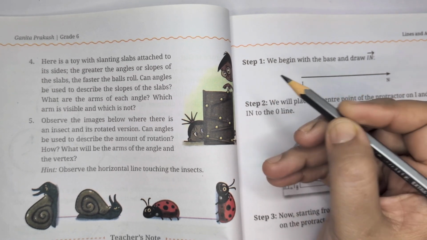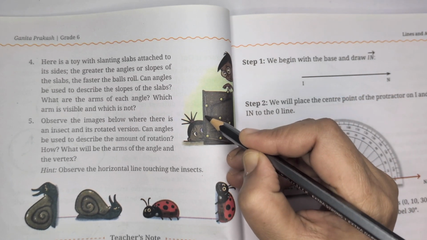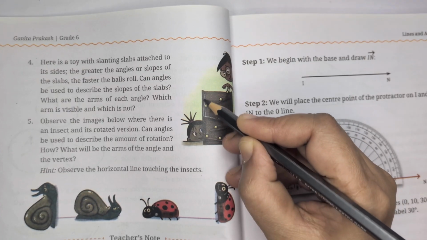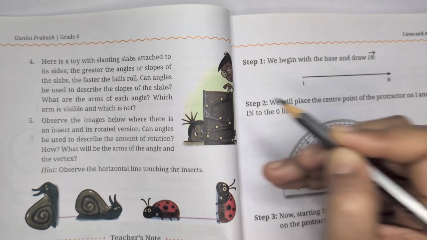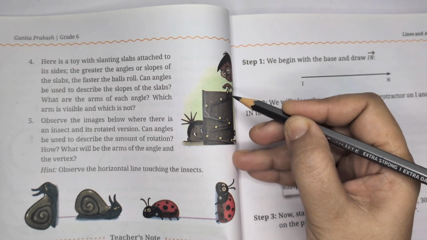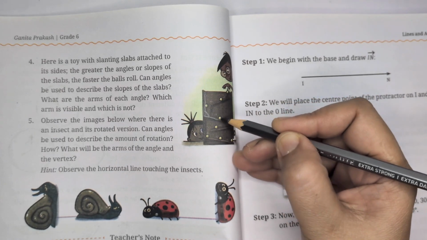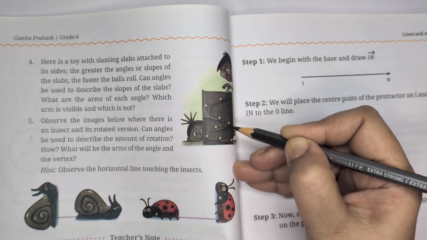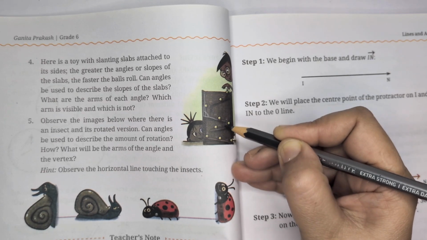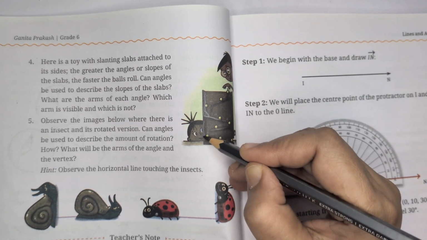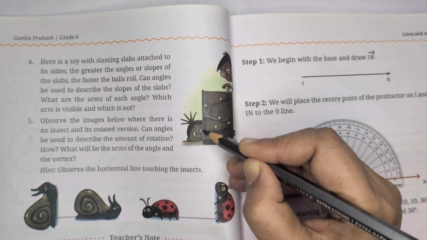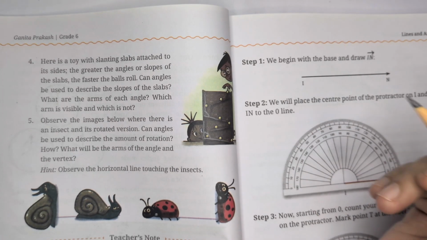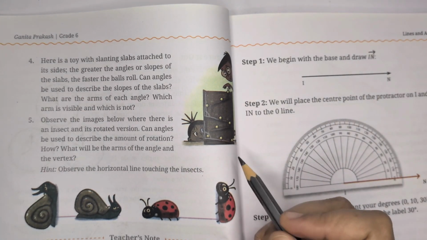Here is one angle, and the same way here. This is the angle. Another one here, and another angle here. 4 angles we can see.